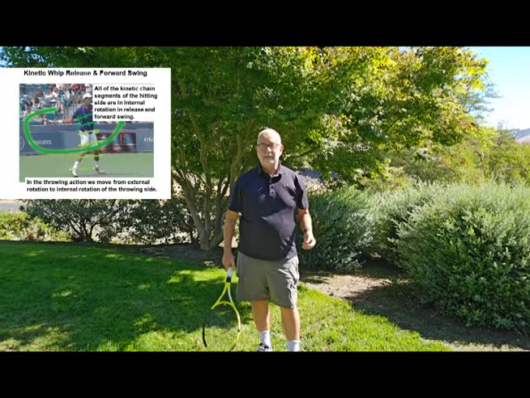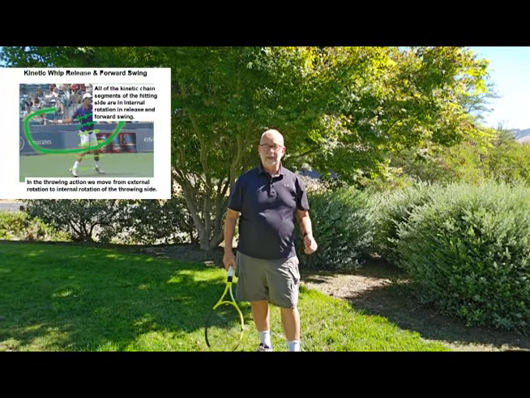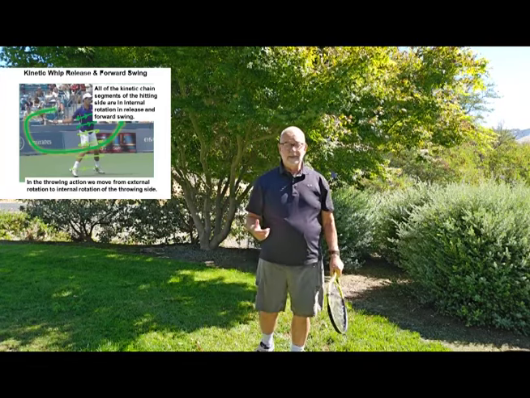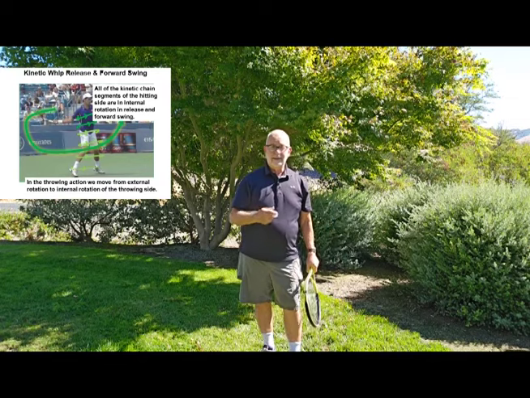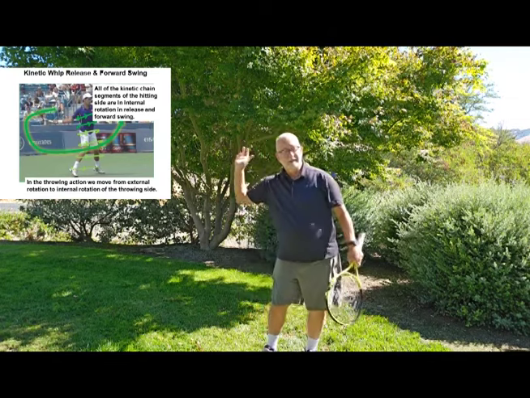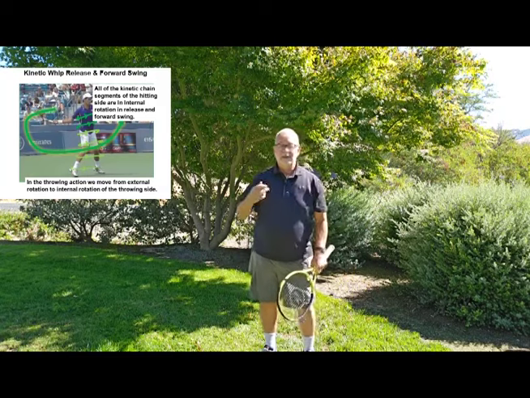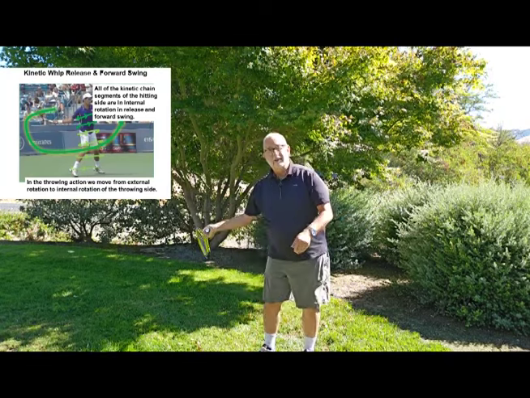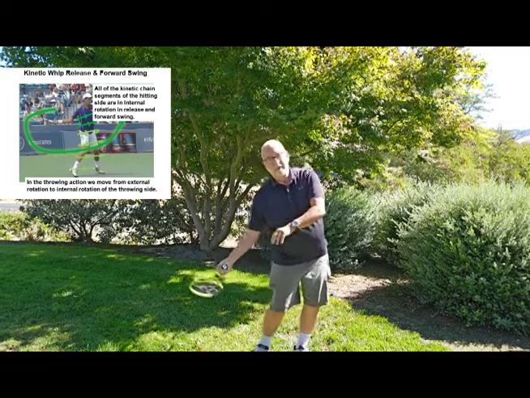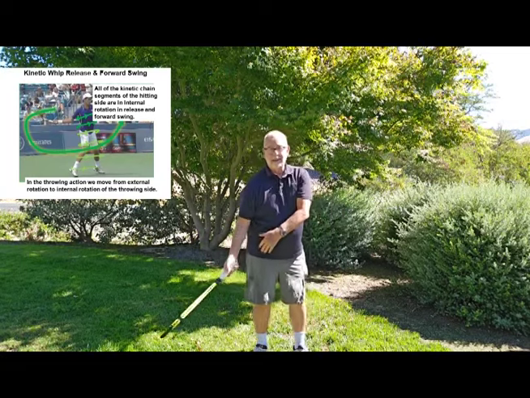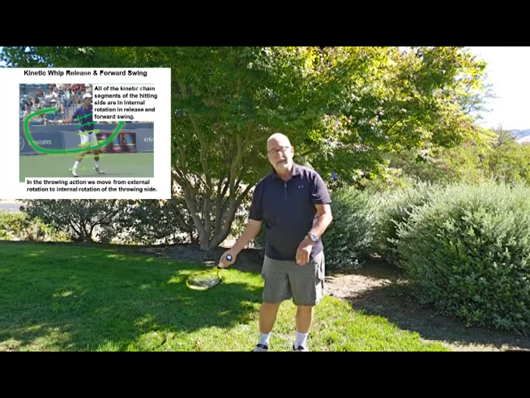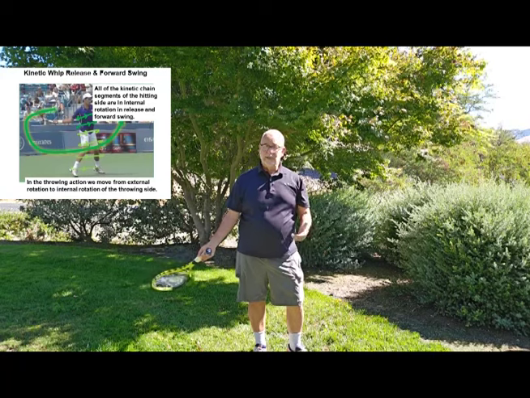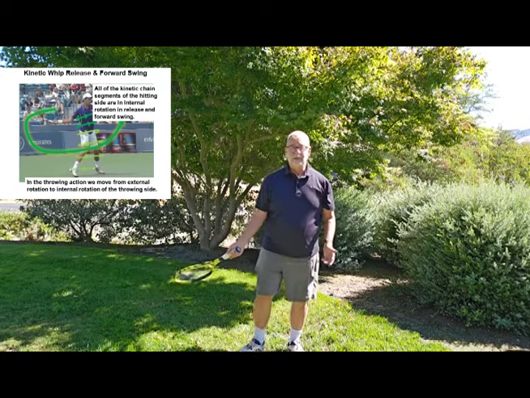So in the release part of the throwing and swinging action, the throwing action and the swinging action can be broken into two simple phases. There's an external rotation, and then there's an internal rotation. There's a wind up, and then there's a release. So once we are wound up in maximum external rotation on our hitting side, then everything on the hitting side is going to go in reverse into internal rotation.